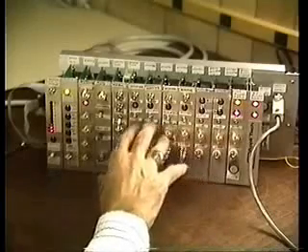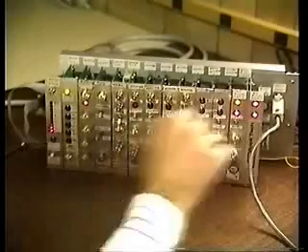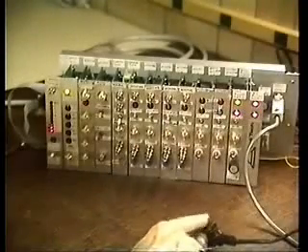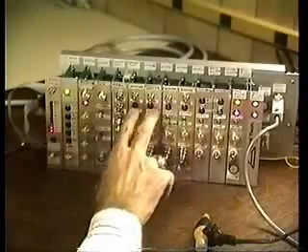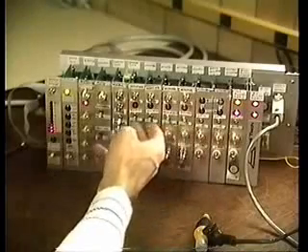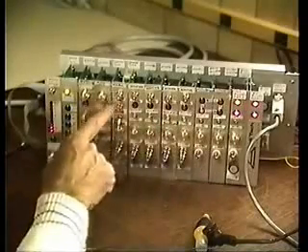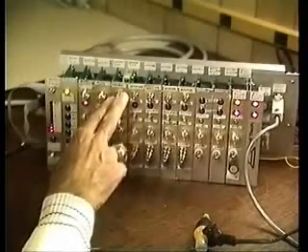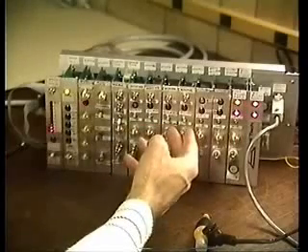These four modules right here basically are the injectors. They control the injector itself right here. We have both manual controls. All the switches in the down position is for manual control, and all the switches in the up position is for automatic control. This particular module right here is the accelerator module. This module controls all of the injectors simultaneously.